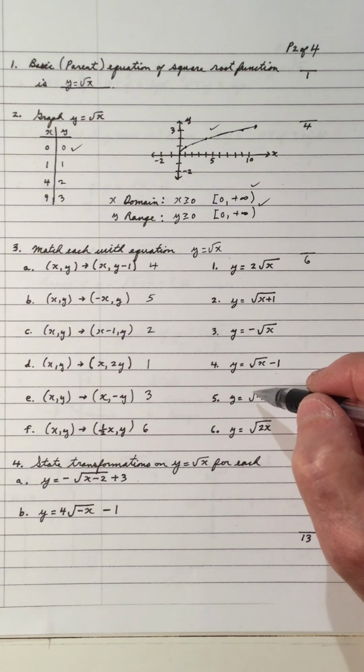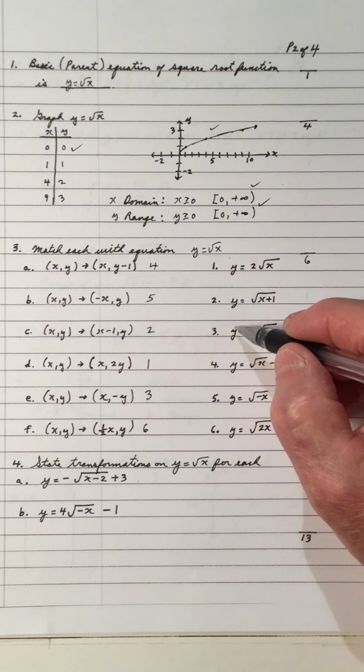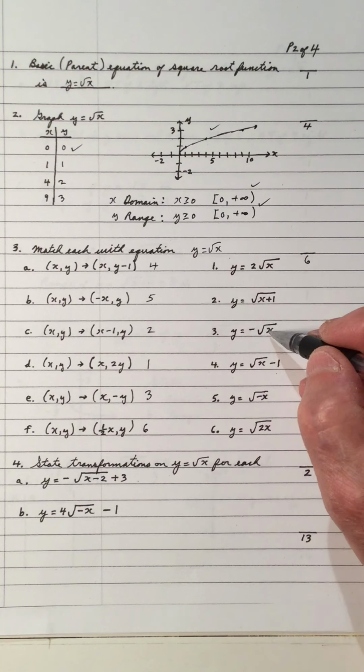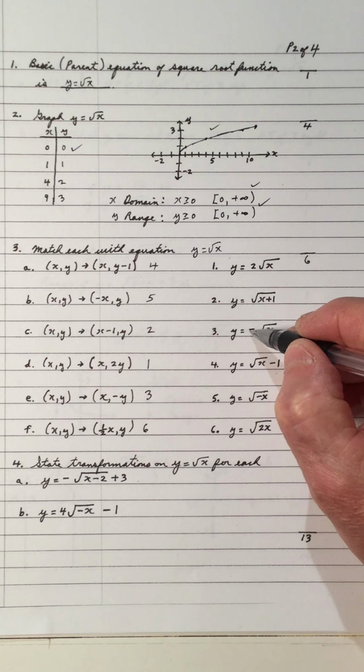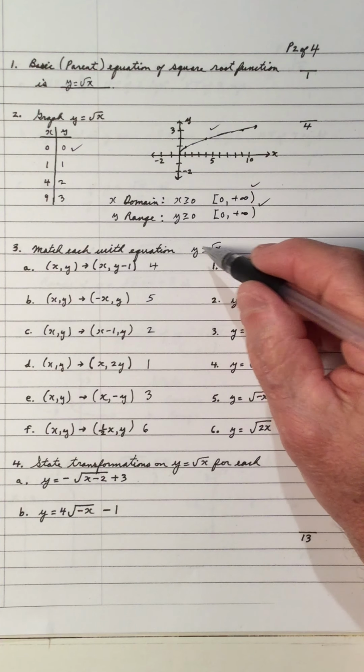Again, as you can see, just look at these two. The x is not changed; nothing is happening inside the root. But in this equation, the y here is the opposite of this one.